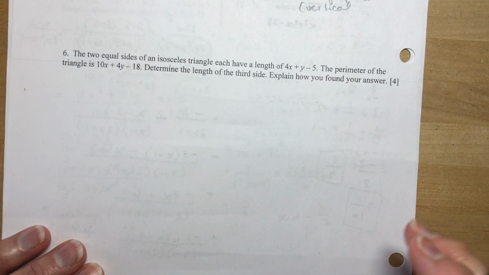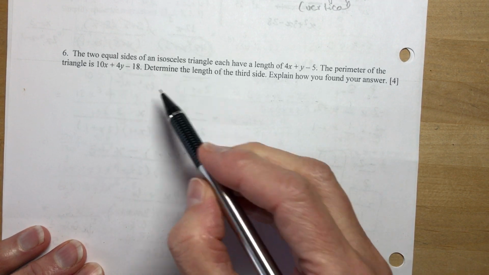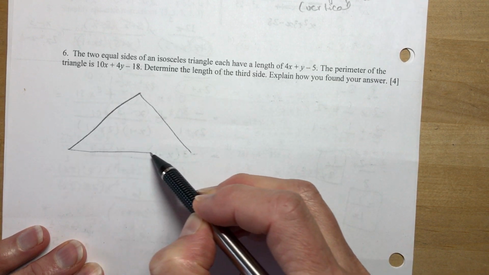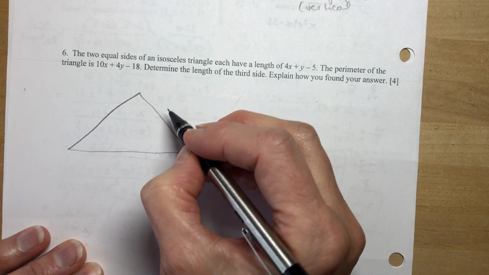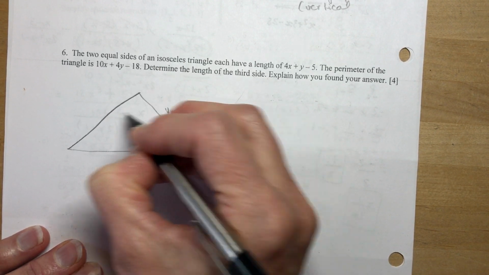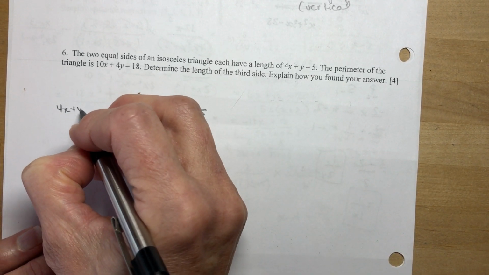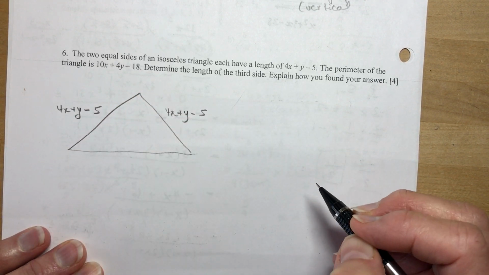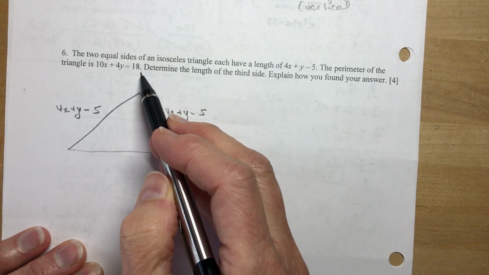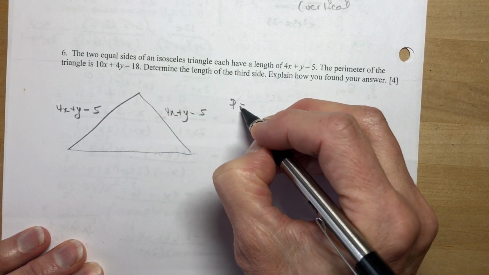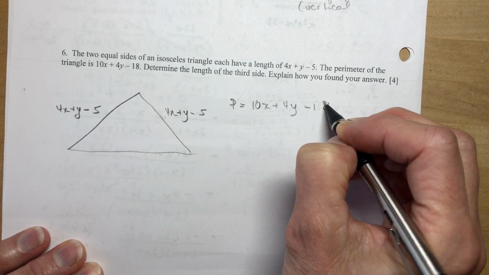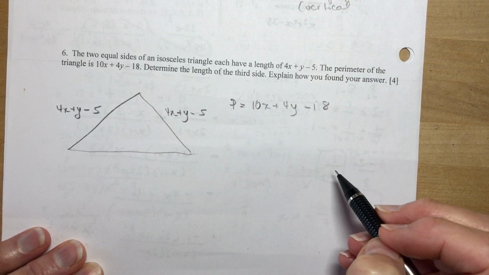The two equal sides of an isosceles triangle. Okay, remember, isosceles triangle, 2 sides equal, have a length of 4x plus y minus 5. This is 4x plus y minus 5. Okay, good. The perimeter, that's the distance around, is 10x plus 4y minus 18. So perimeter equals 10x plus 4y minus 18. Determine the length of the third side.